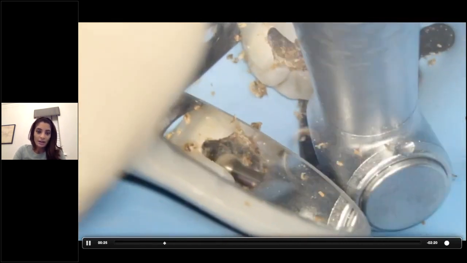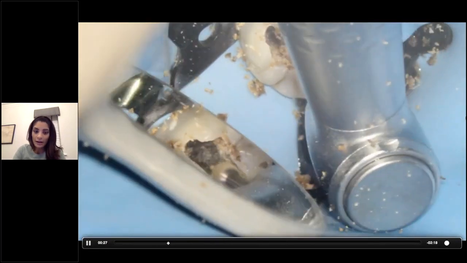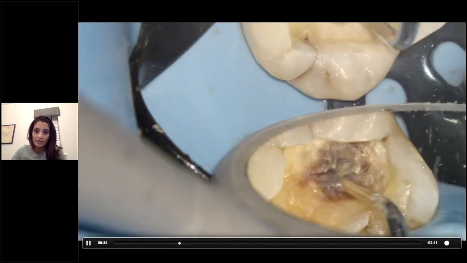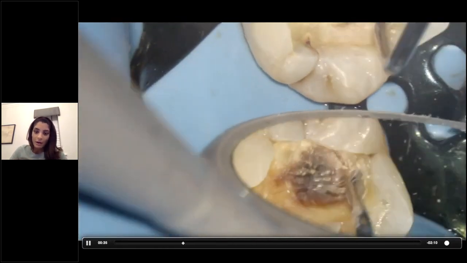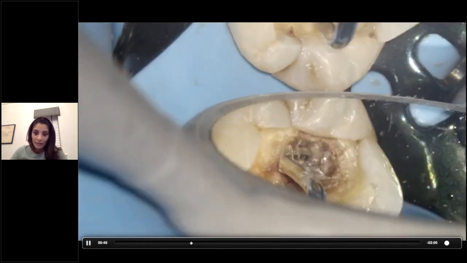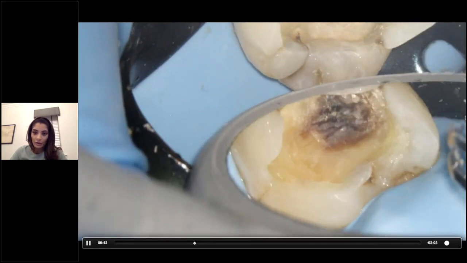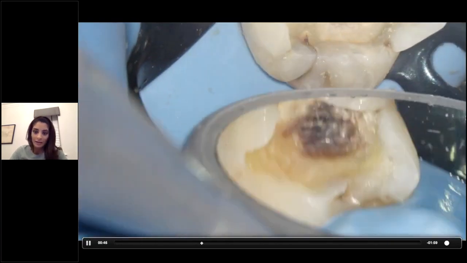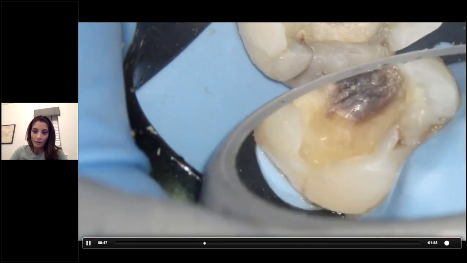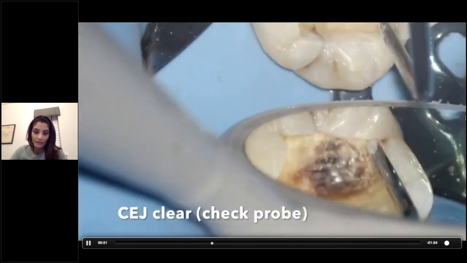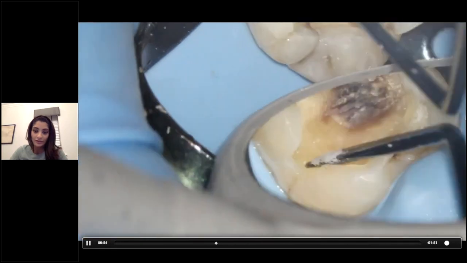Usually I'll use quite a large burr when we're working close to pulp because it helps prevent the burr being pushed into the pulp. And on the margins of the restoration I use a smaller rose head. Here we can see that we've got soft, firm caries just over pulp. I can't remove any more with a hand excavator. So we've not had to leave any soft caries here. Sorry, soft dentine.